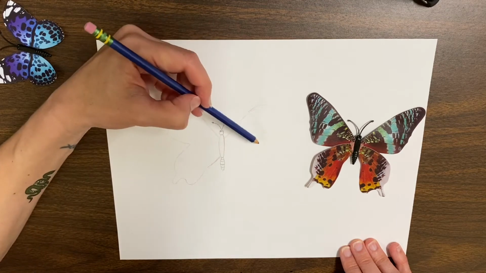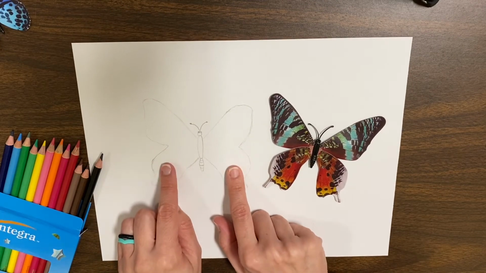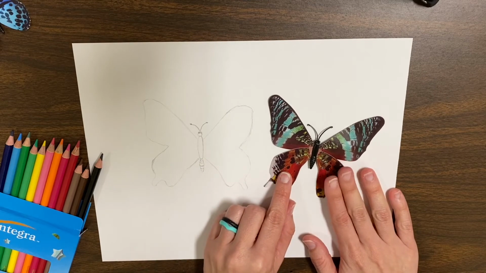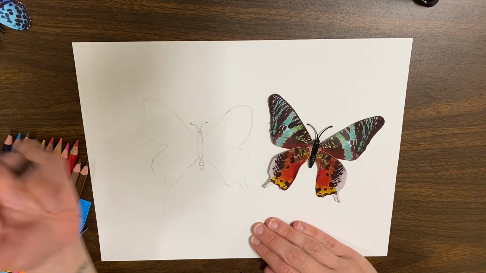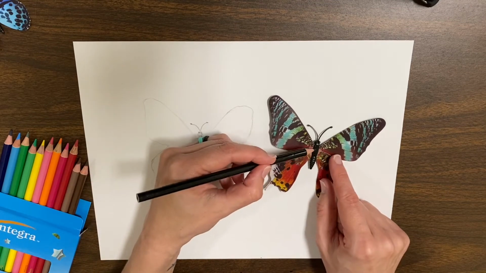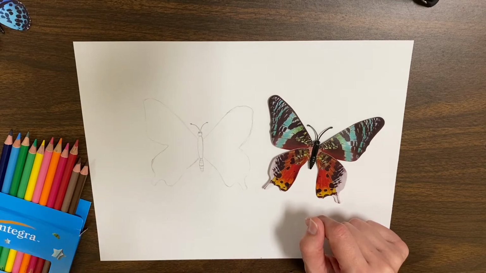If the butterfly wing doesn't look exactly the same on both sides, it's not the end of the world. It's going to be okay. Once you have the shape of the body and the shape of the wings, then you're ready to do the patterns on the wings. And the other thing is, you don't want to forget to take your black colored pencil or your crayon or marker or whatever you're using to color.